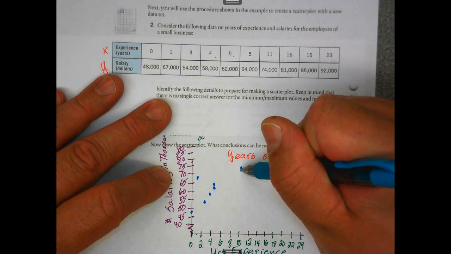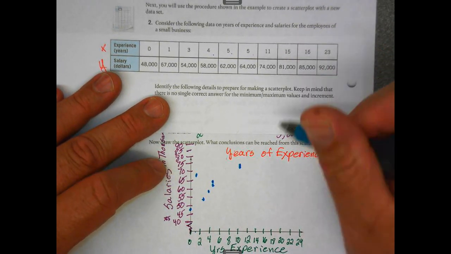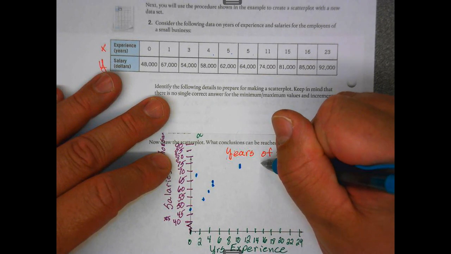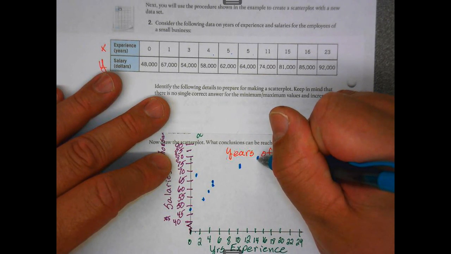There's my scatter plot. And again, here are the directions, the step-by-step process for how to make a scatter chart.